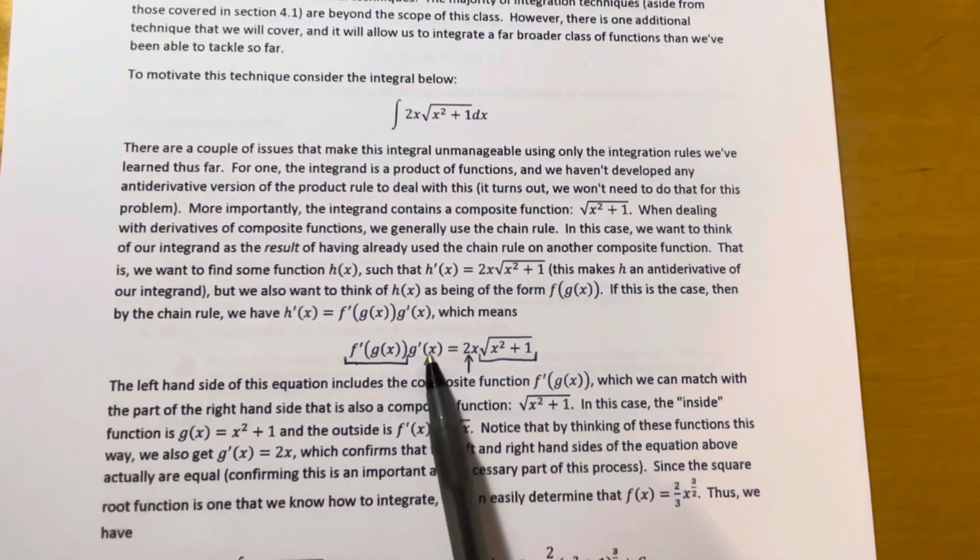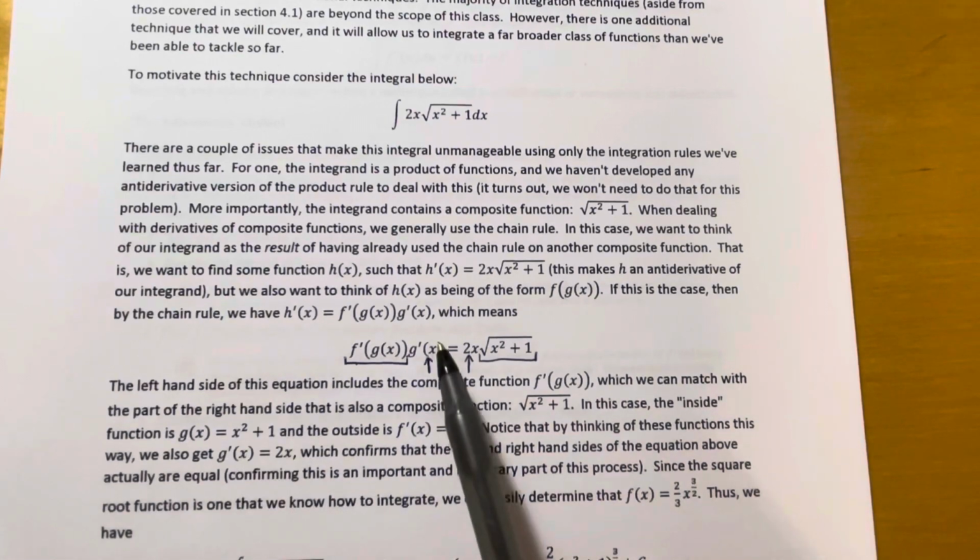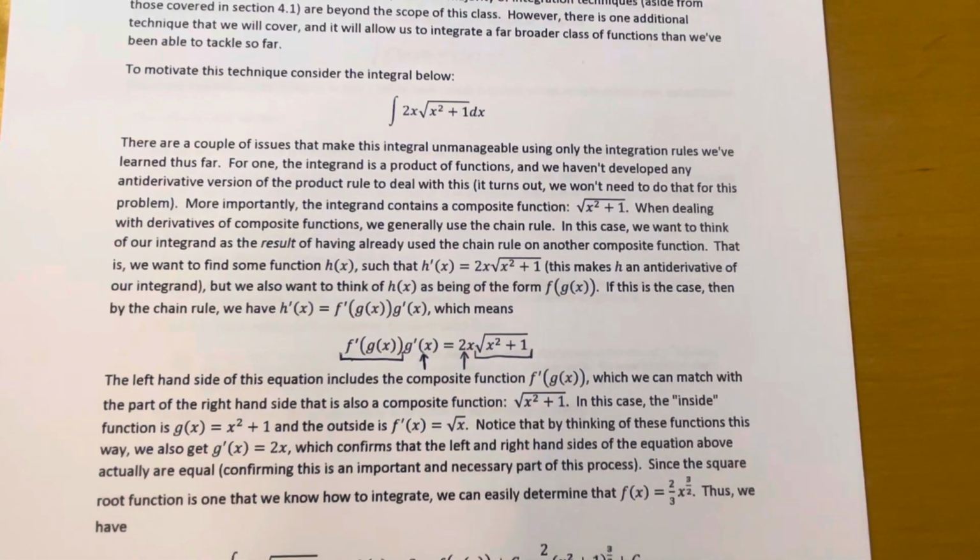What that means is that this expression, the integrand that I started with, has this form to it. And so if I can just reverse the chain rule and get this back into the form of f of g of x, I will have found that antiderivative, okay? Well, if we know what f prime is, and the goal is to find f of g of x, I can use the antiderivative of this much simpler function to find f.